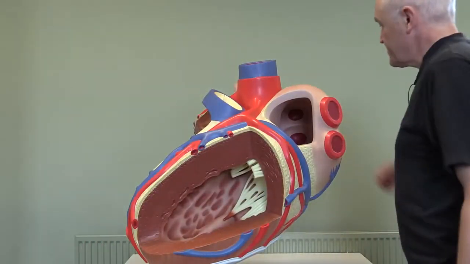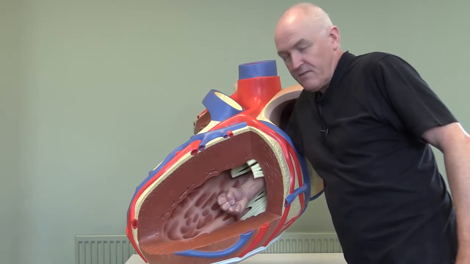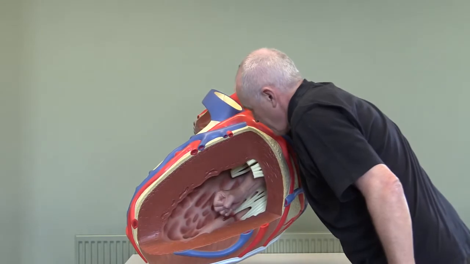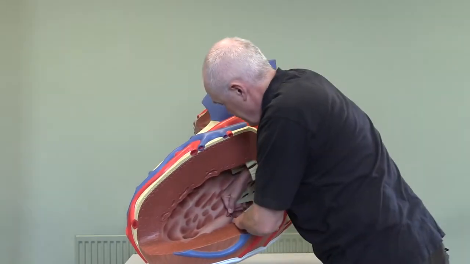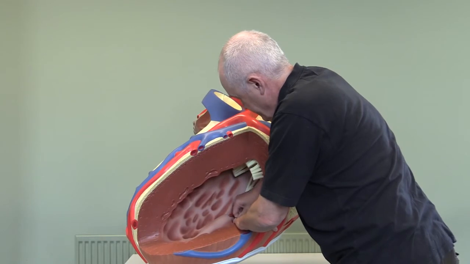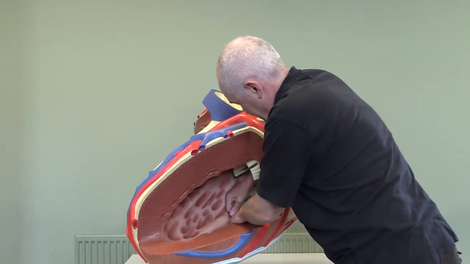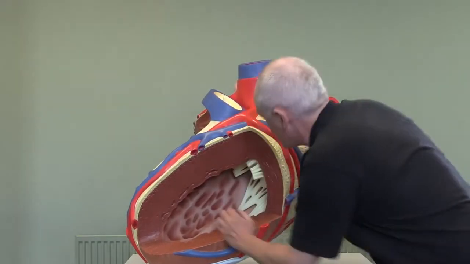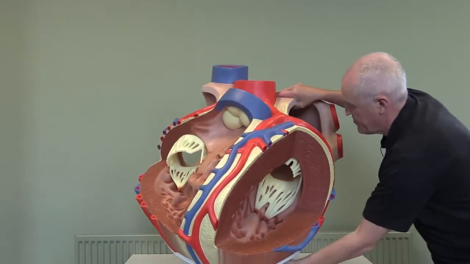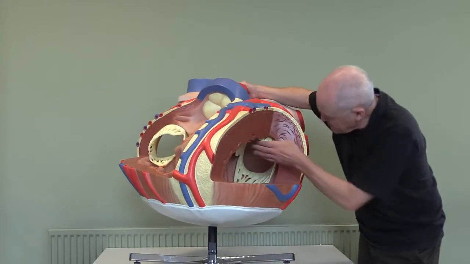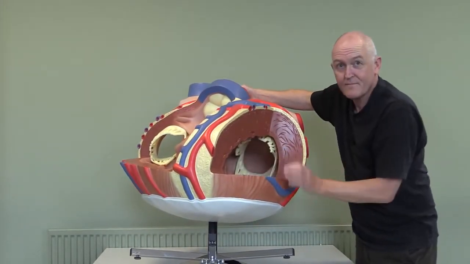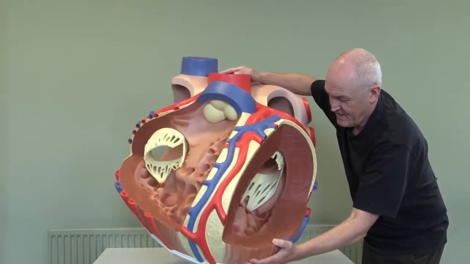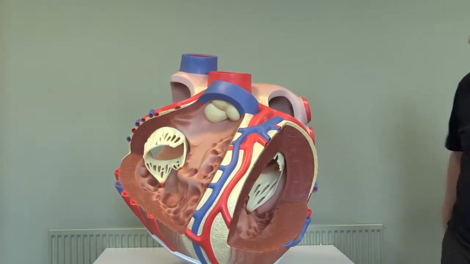From there, the blood is going to go through the left atrioventricular valve. So from the left atrium through to the left ventricle, through that valve, through there. These tendinous cords should be attached to the papillary muscles in there. And that valve actually only has 2 cusps. So if we look at this valve, there's a cusp there and there's a cusp there. This is the bicuspid valve, also known as the mitral valve.